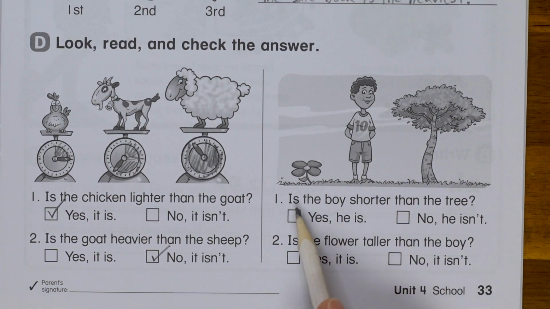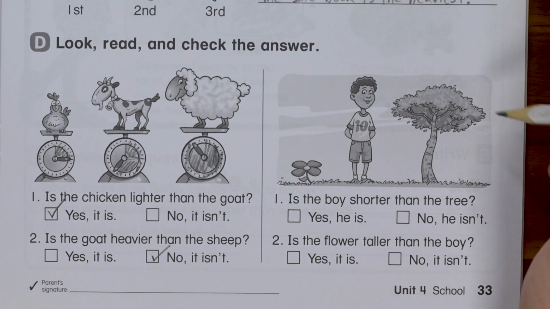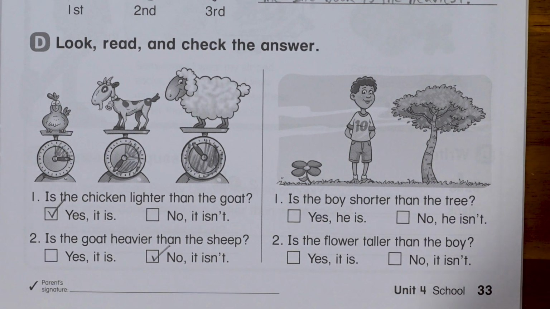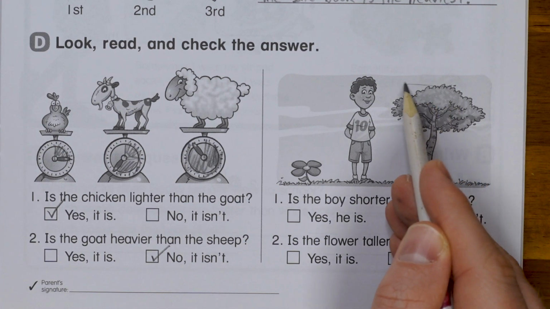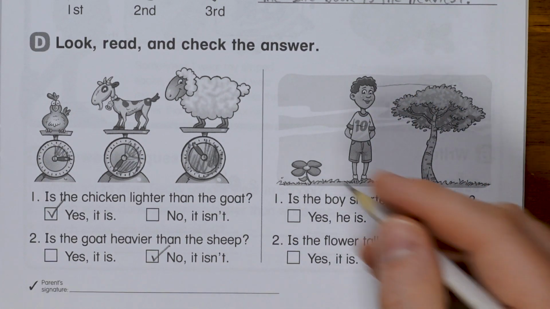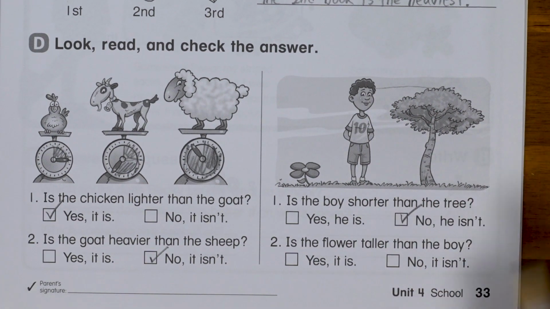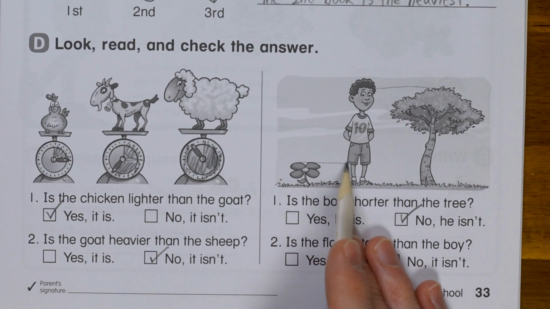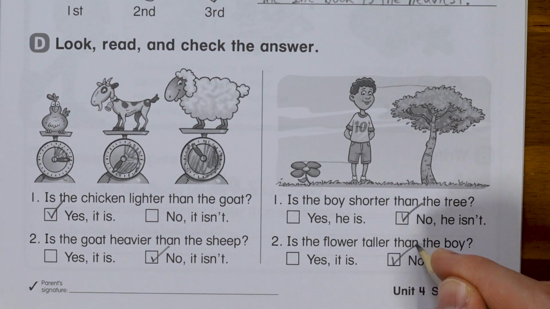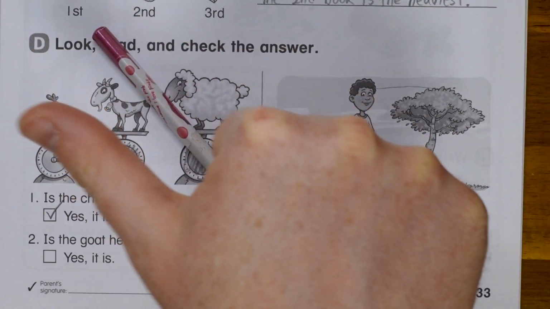Is the boy shorter than the tree? It's really hard to tell in this picture. Let's just draw a line. It looks like the boy's a little bit taller, so no, he isn't. Is the flower taller than the boy? No, it isn't. So no, no, all done. Great job, everybody.